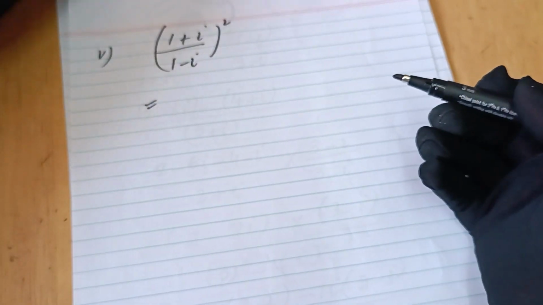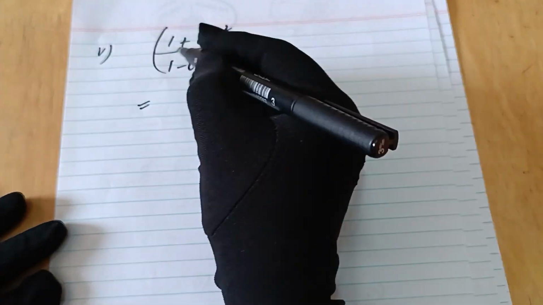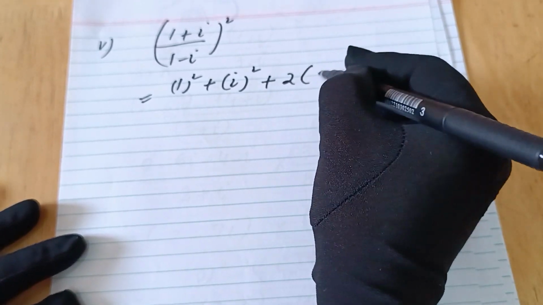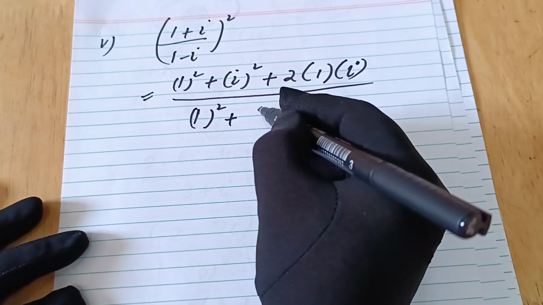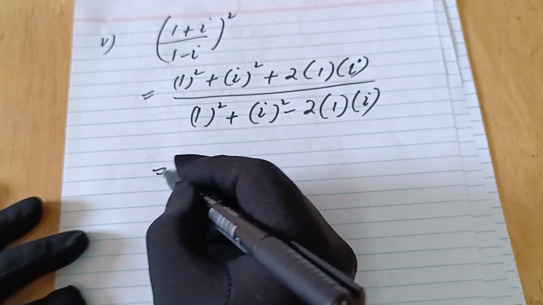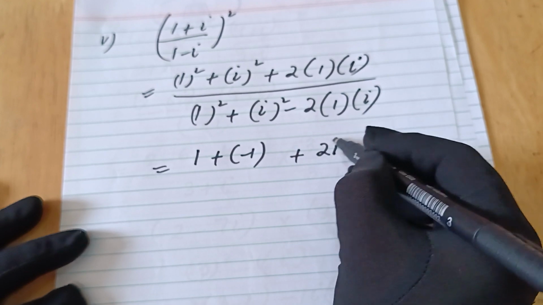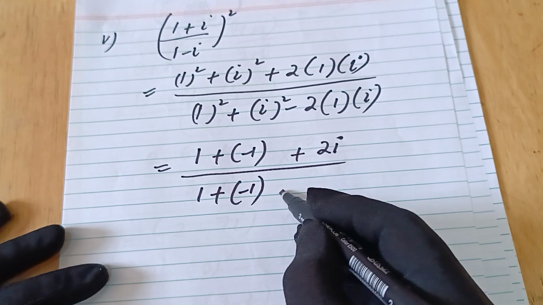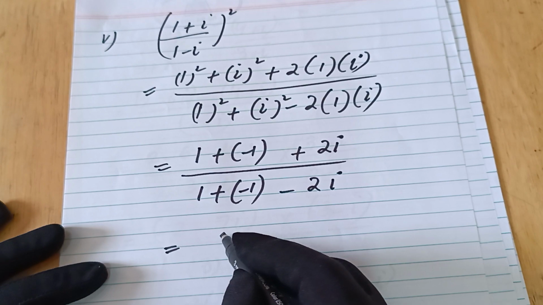Then check what happened. Square of the first term, a square plus b square plus 2 times a and b, divided by a square plus b square minus 2 times first term and second term. 1 iota square changes to minus 1, plus 2 ones are 2 iota. 1 iota square changes to minus 1, minus 2 ones are 2 iota. 1 plus minus 1 gives 0.